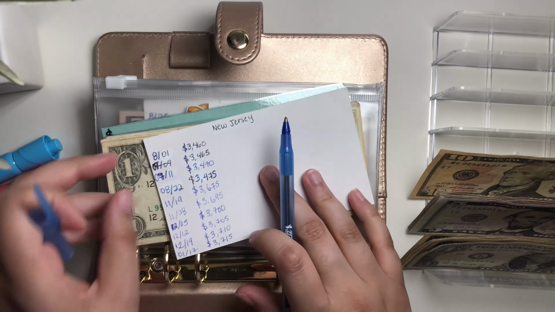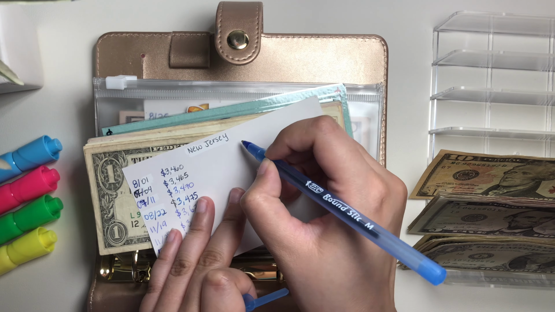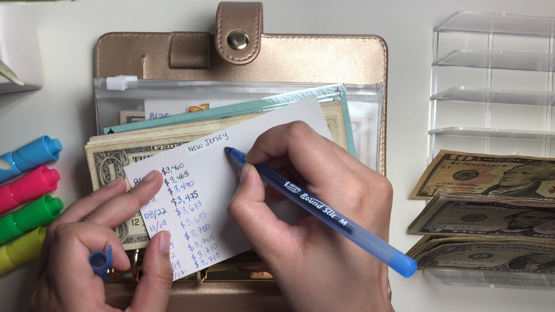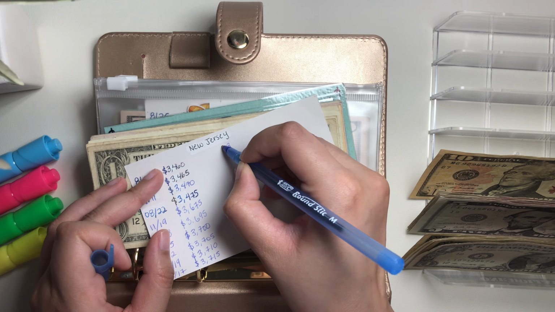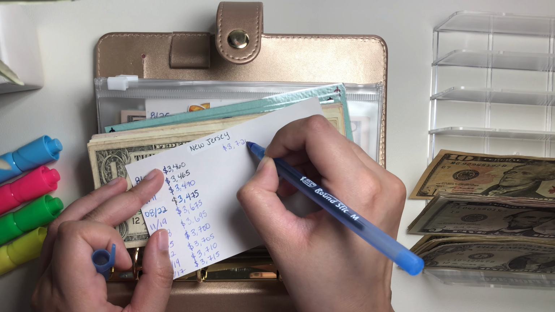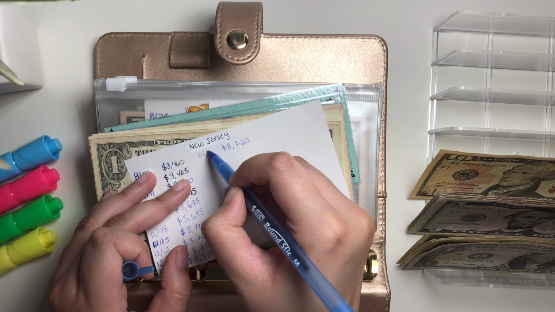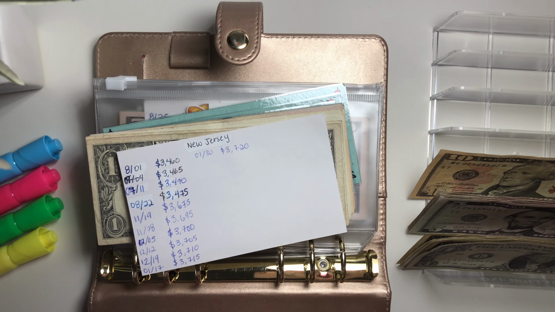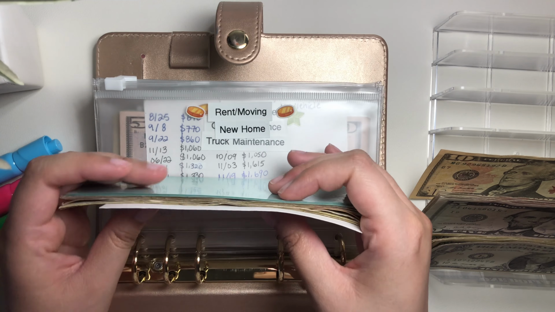Okay, so let's go ahead and update that here. I'm actually going to put a new row here. So let's write $3,720. $130. All right, you guys.